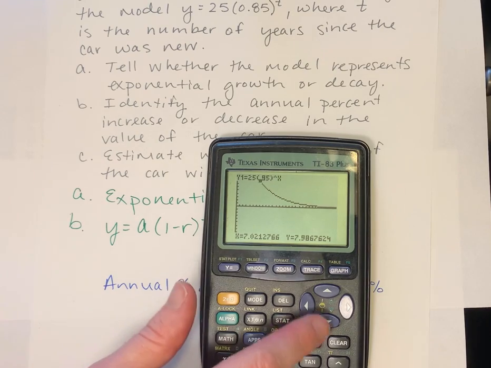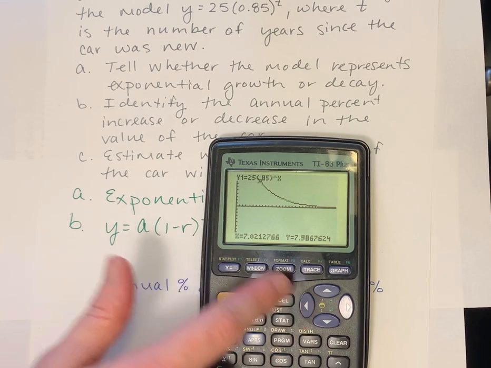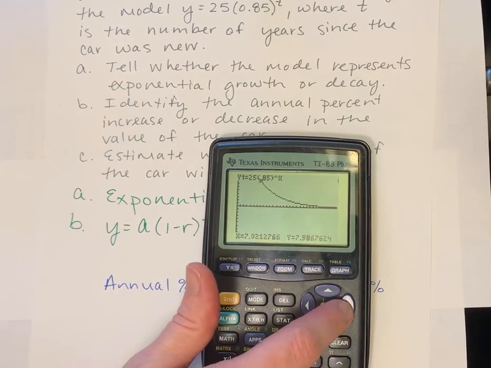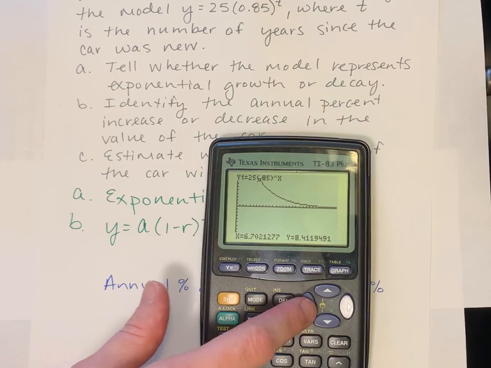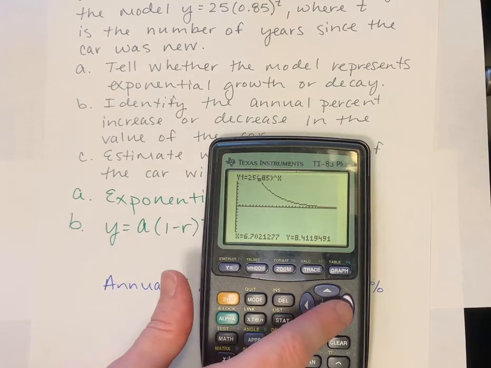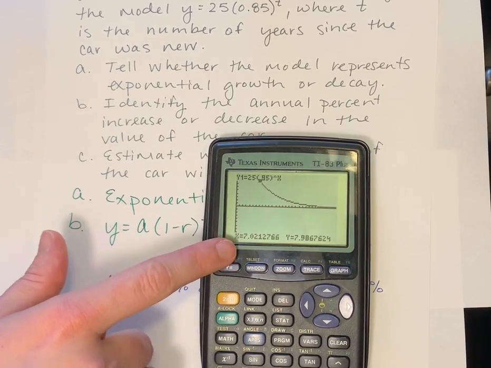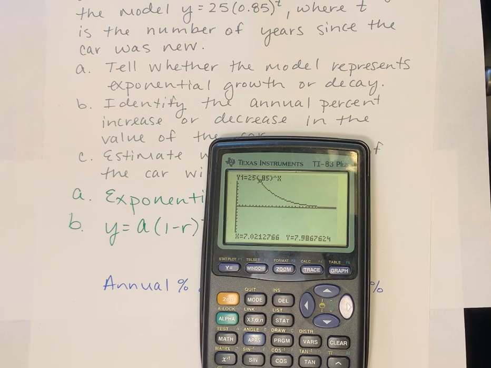And we want to move left or right until we see a y value that's close to 8. So I was already kind of there. The closest one is actually going to be when x equals 7. So our x value in this case is actually t. Right? It's our time, which is what we're looking for.